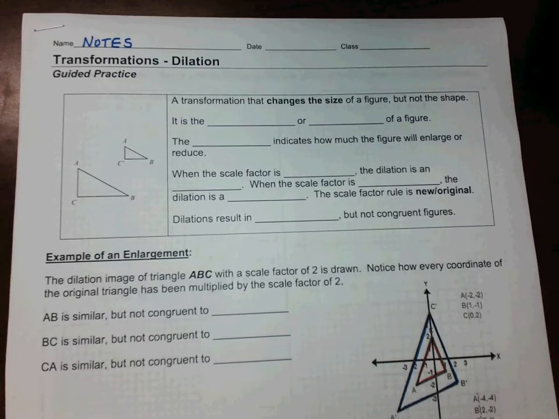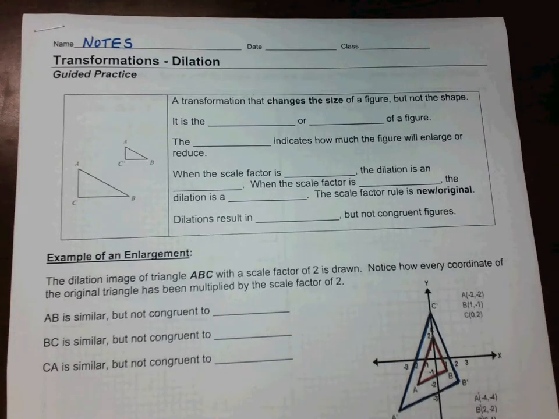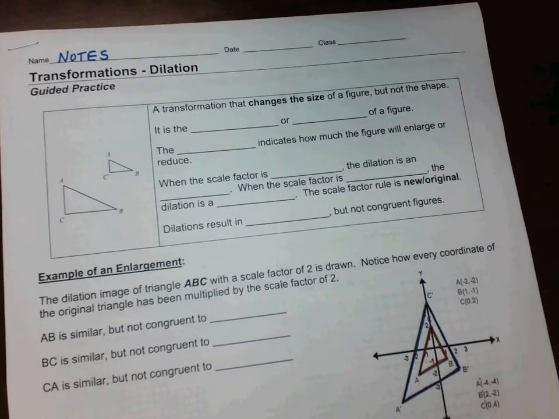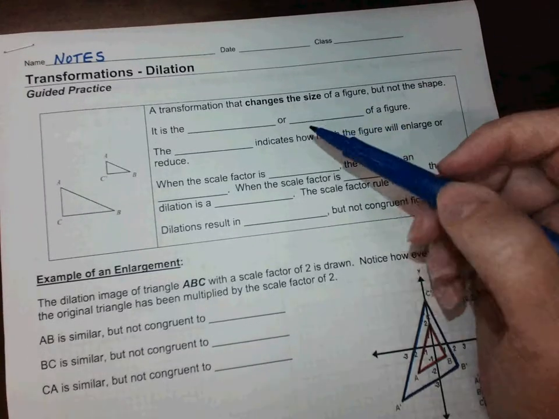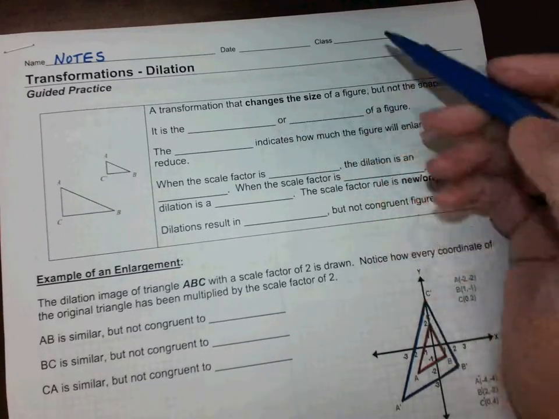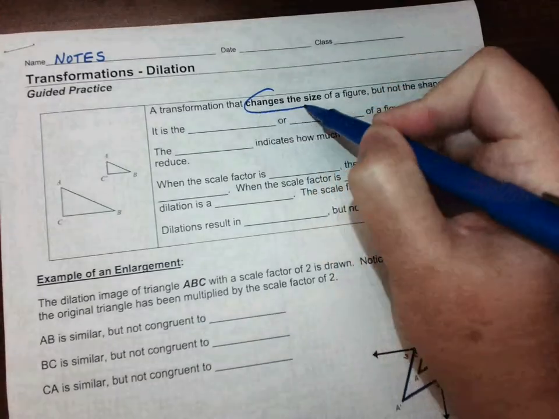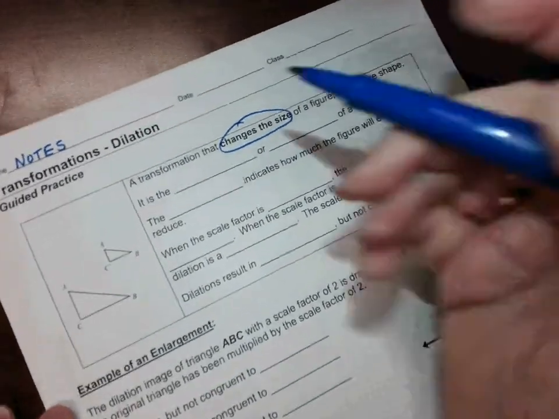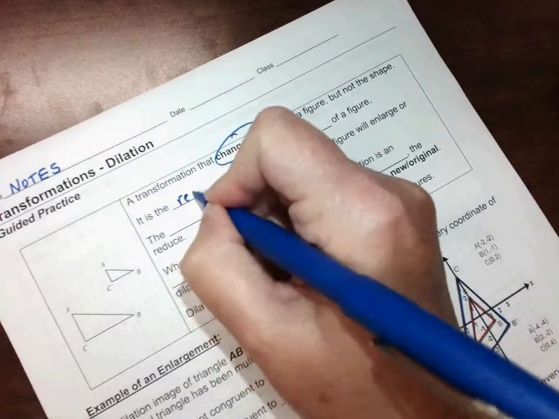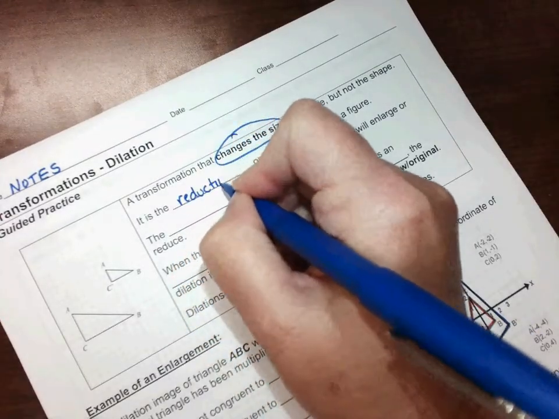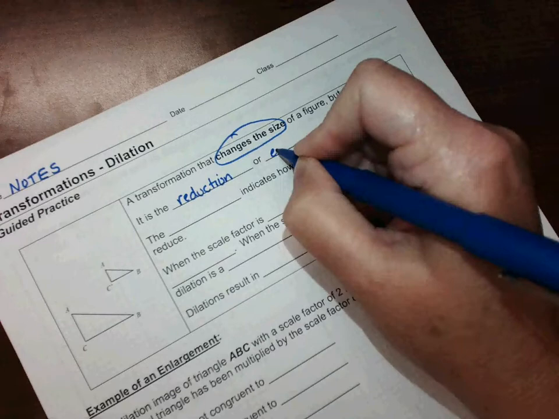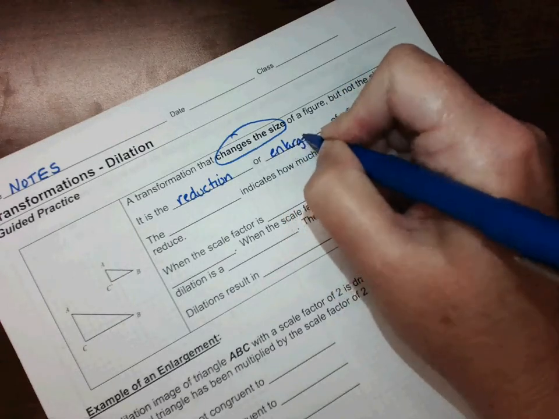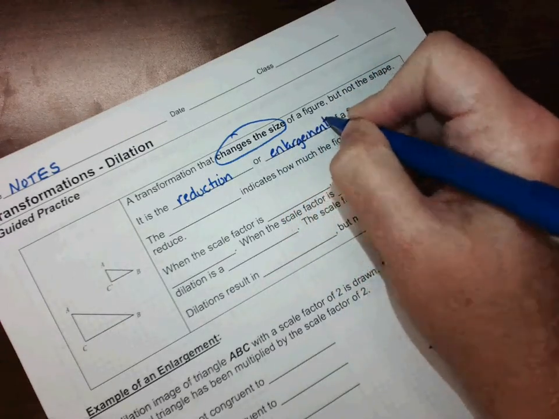We are going to start with one of the simpler transformations. It's called the dilation. This is a transformation that changes the size of the figure, but not the shape. So it's either a reduction, where it gets smaller, or an enlargement of a figure.